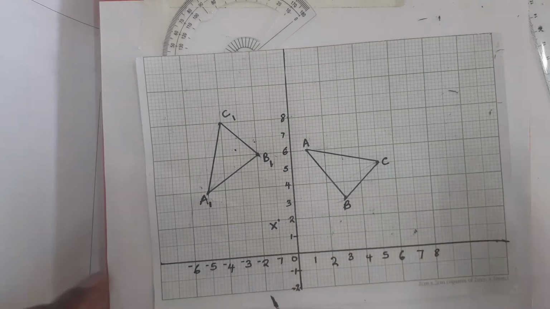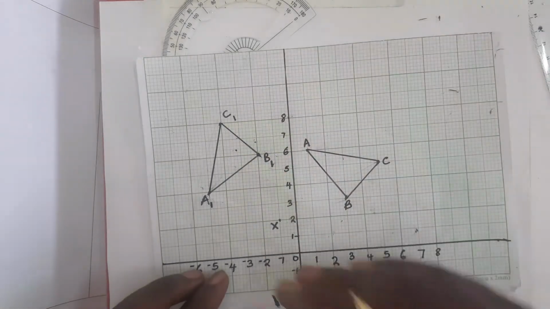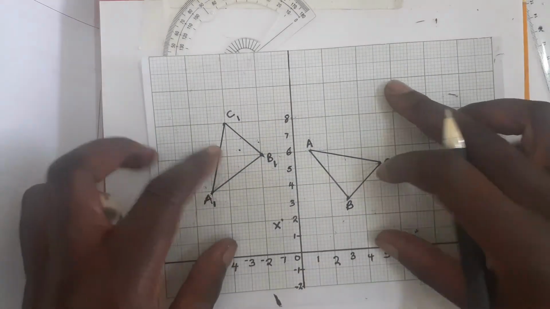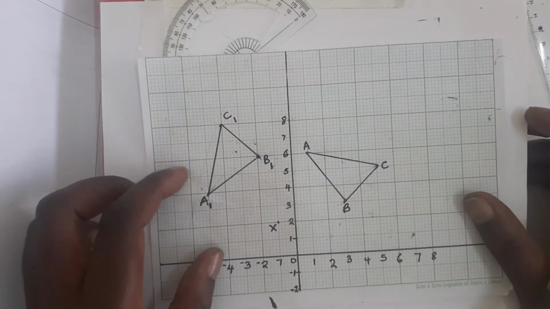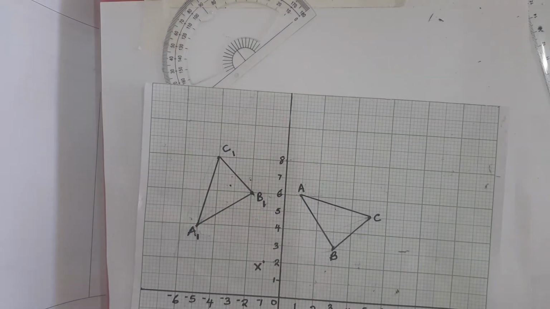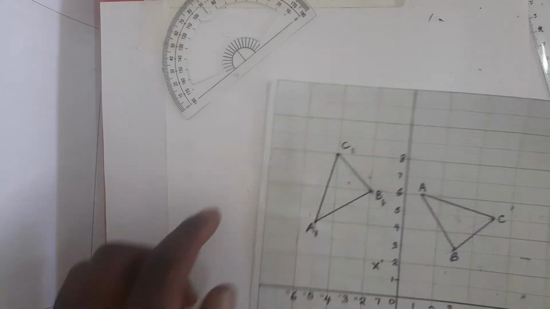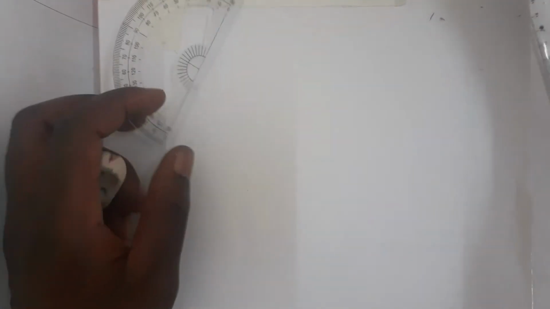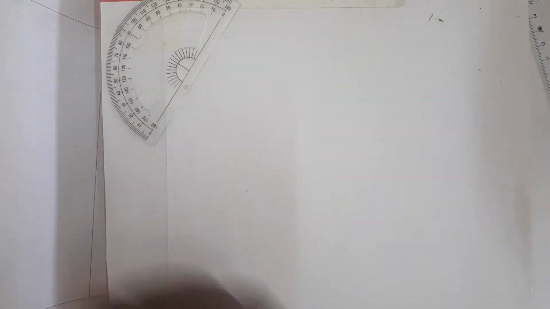This is the process. So make sure you write the notes, and then this diagram, you stick it into your book. And now I'm taking you to the second question, where you will also be required to do an exercise.